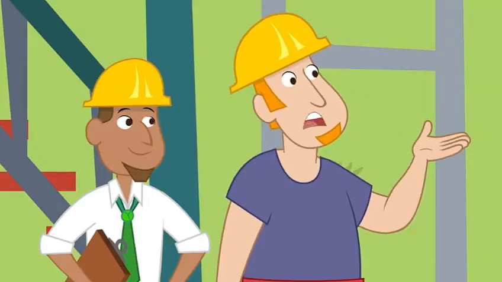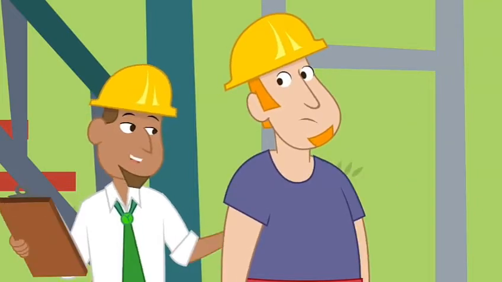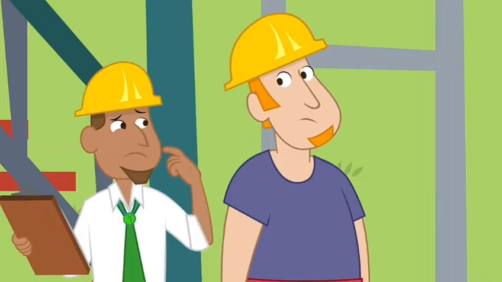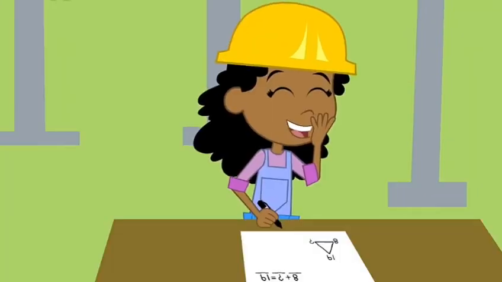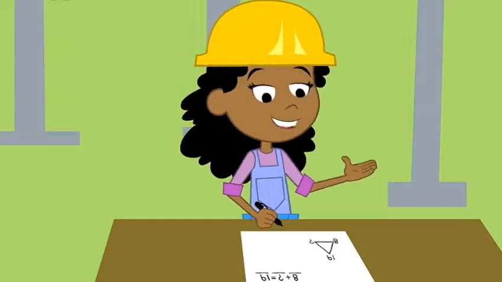Do we have to build that triangle? If so, we're going to need more beams. Of course we don't. Do we? Nope. The triangle just helps us see the number family.